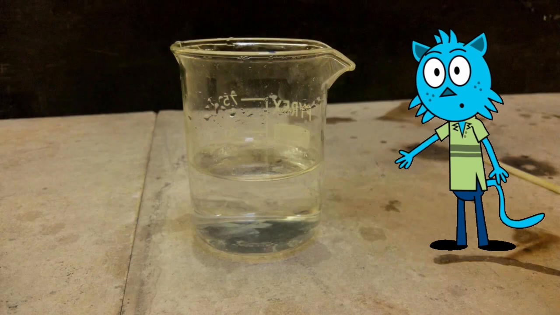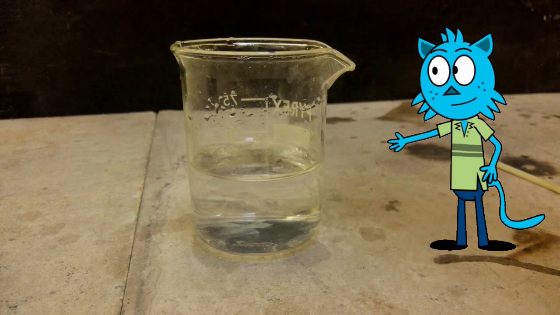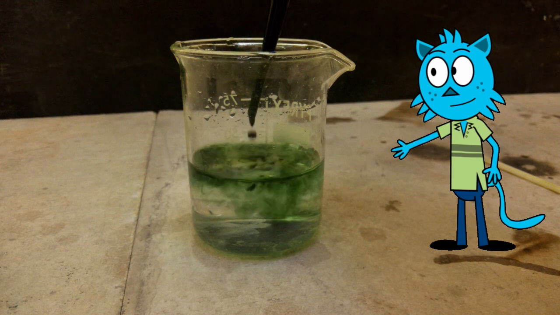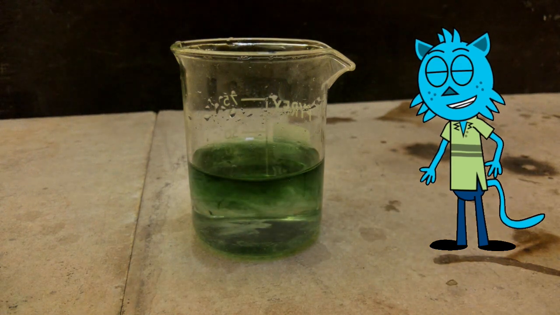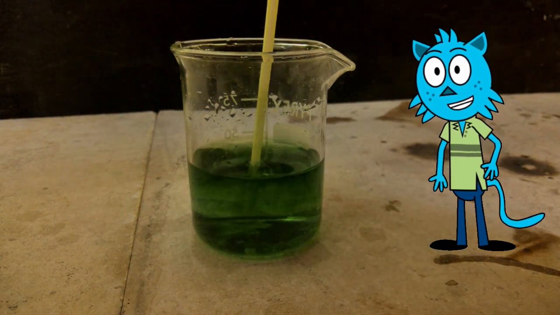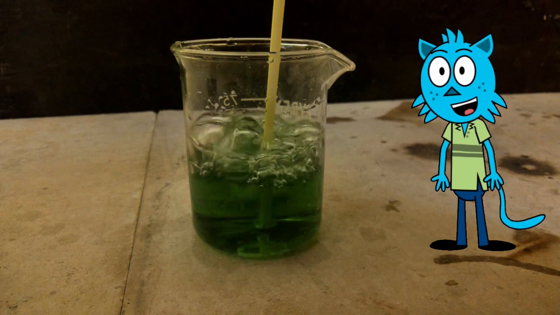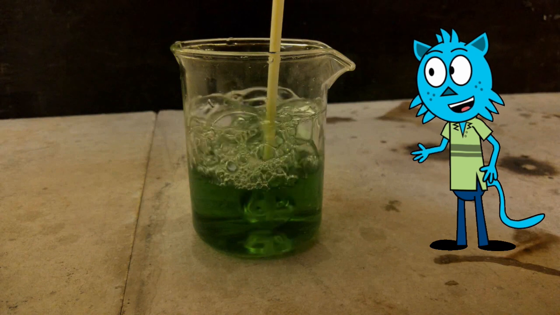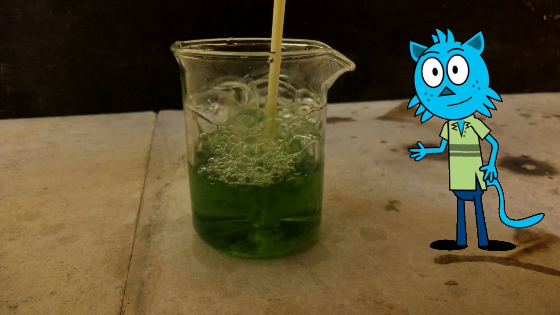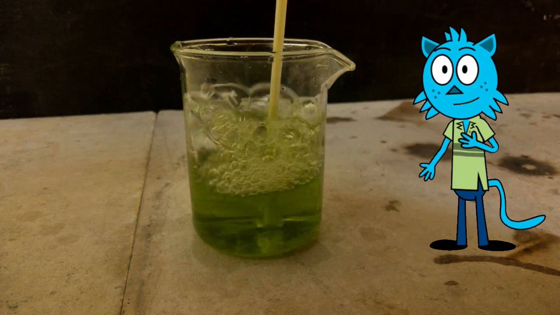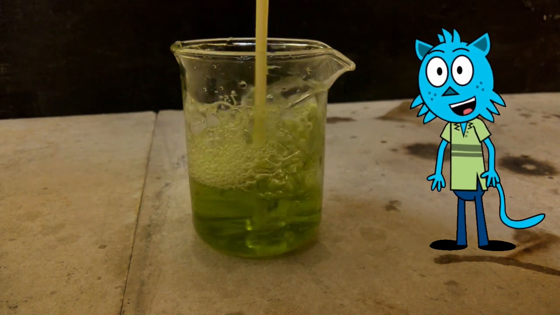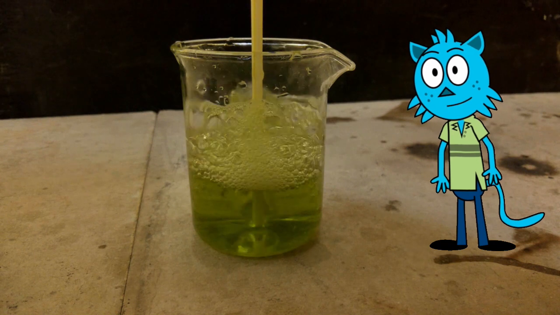Here we have a small beaker of pure water. Some universal indicator is being added. The universal indicator is turning green, demonstrating that the water is neutral, pH 7. We are now blowing into the water through a straw. Exhaled air contains carbon dioxide. Carbon is a non-metal and carbon dioxide is its oxide.